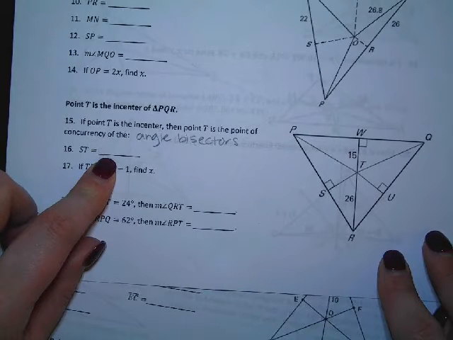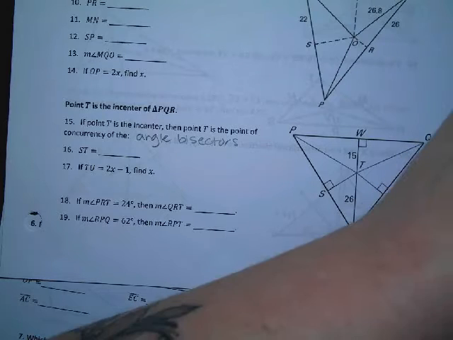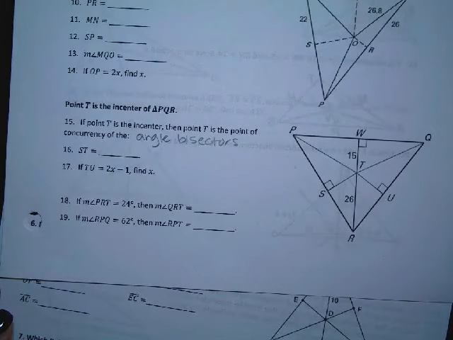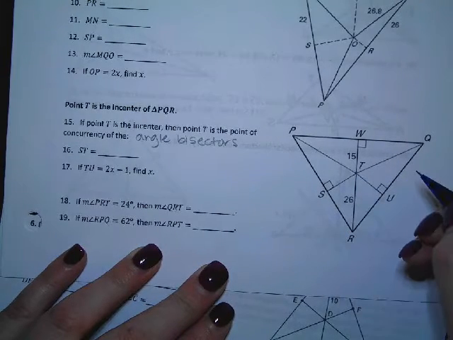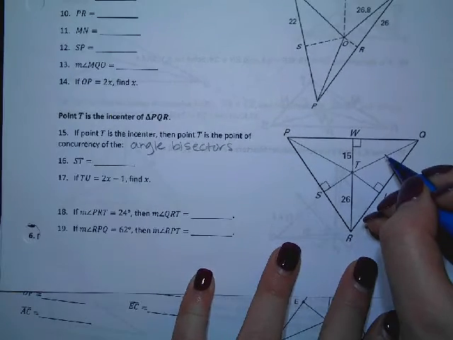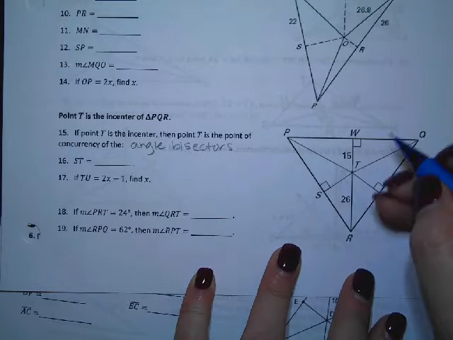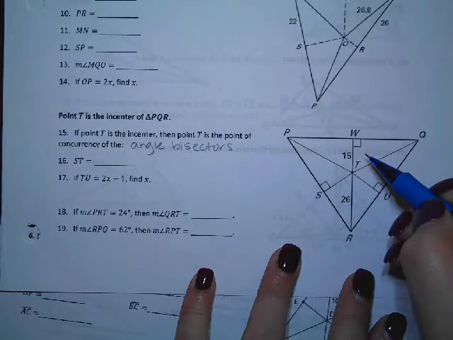Let's go ahead and label as much as we can. Did they tell us anything else about the incenter? Okay, so if this is the incenter, wait, don't we know something else about incenter? Incenter has the inscribed circle. Okay, so one of the other things that we know about incenter is what? Okay, and then what else do we know?